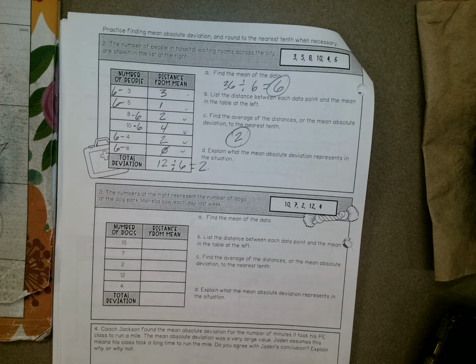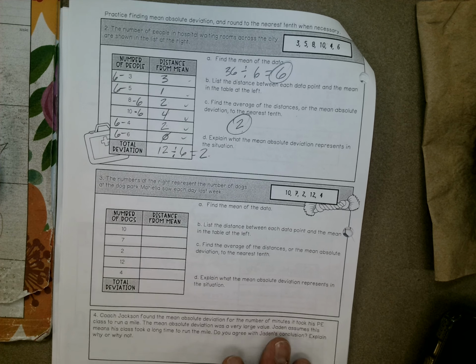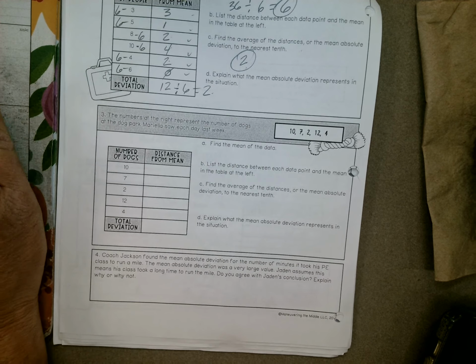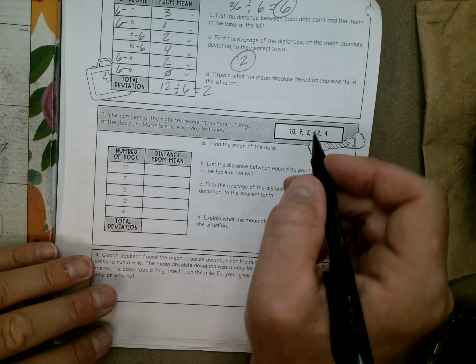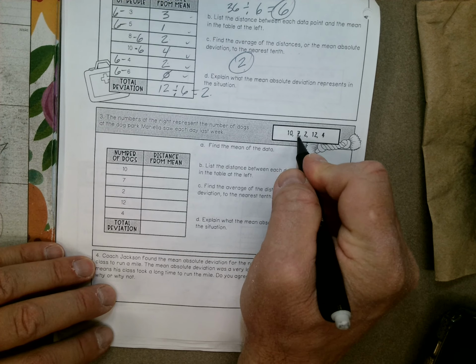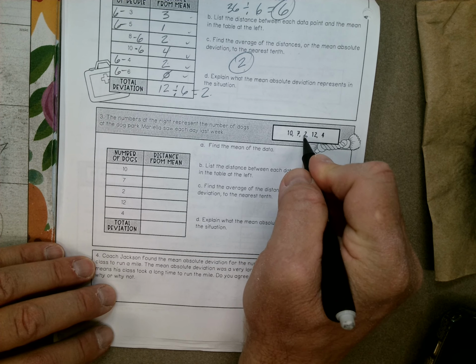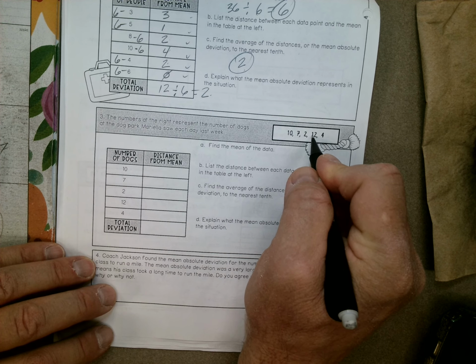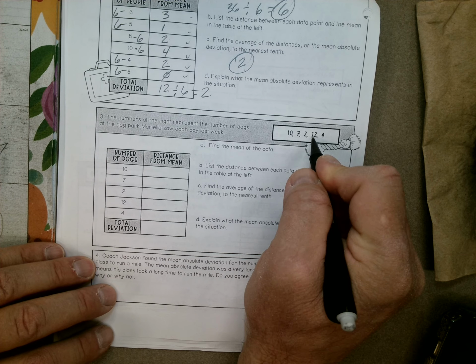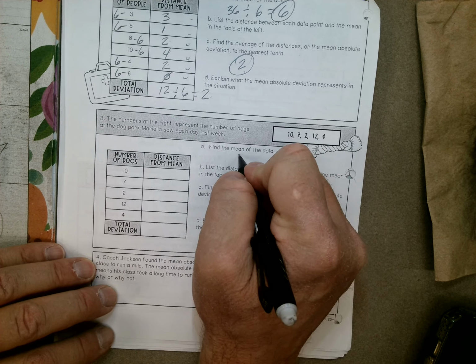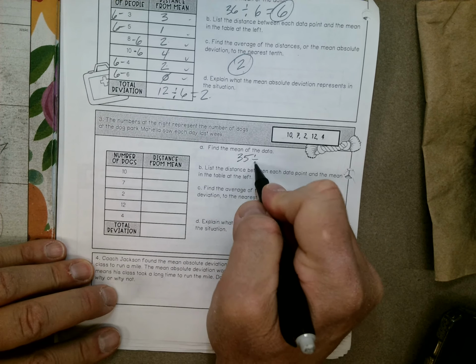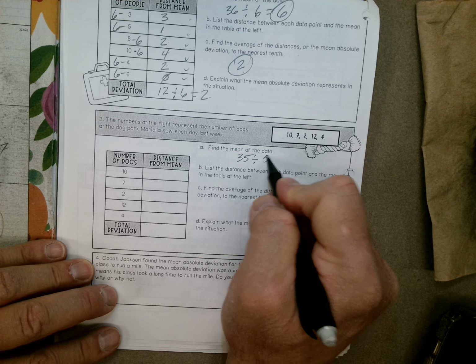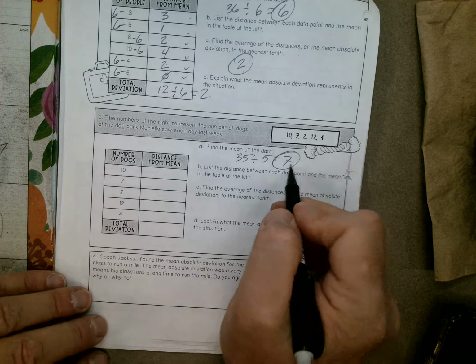So I would ask you to pause the video and go ahead and do number 3 on your own if you're at home. That will help you. If you're working with me, that's fine. I am going to go ahead and start. 10 and 7 is 17, 18, 19. 19 and 10 is 29, plus 2 is 31, and that is 35. So try and do this mentally. And I'm going to take that and divide it by 5, and I'm going to get 7. So 7 is our mean.